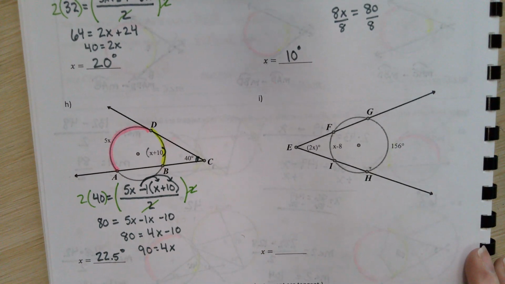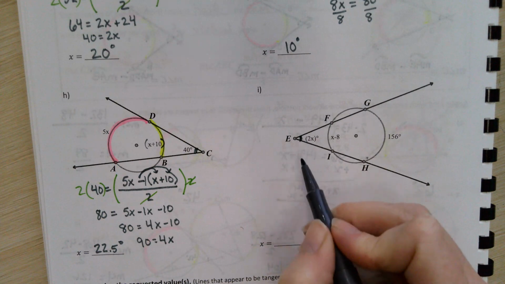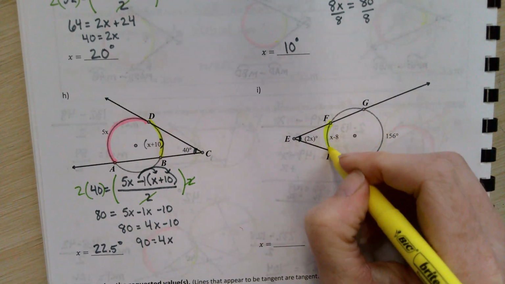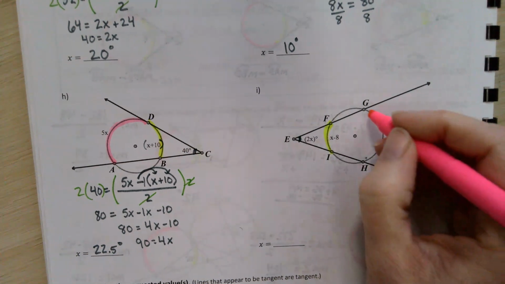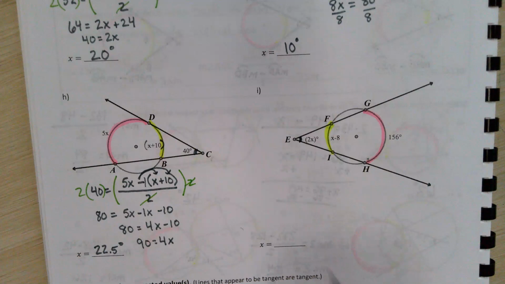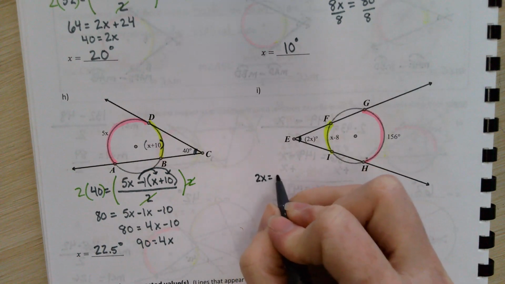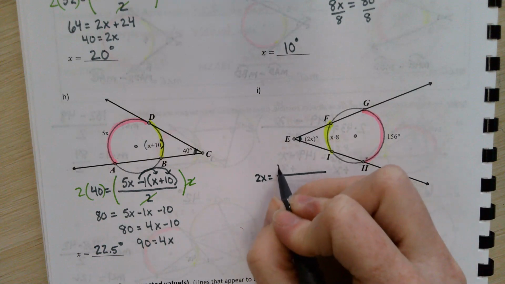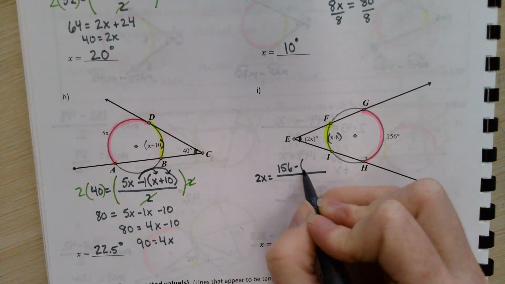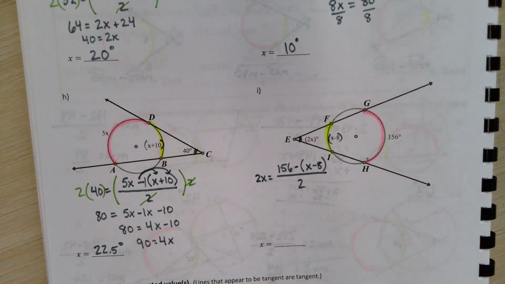Looks like we've got one more chance to practice that careful algebra here. Our exterior angle is 2x. Our close small arc is x minus 8, and then our farther away large arc is 156. So since our angle is on the exterior, our angle will equal our far away big arc minus, since that's an expression, we're going to keep it safe in parentheses, our close arc divided by 2.